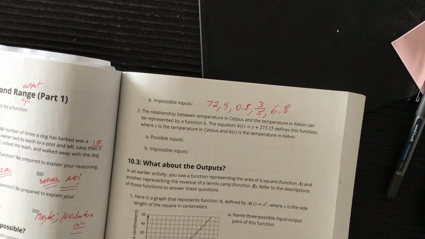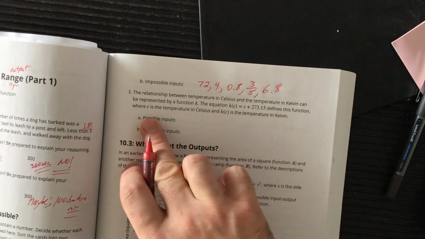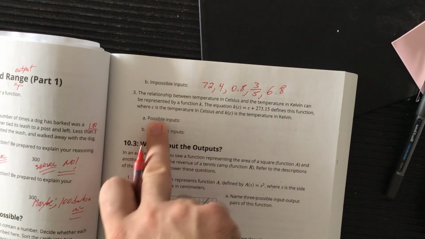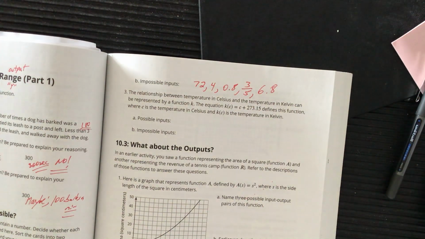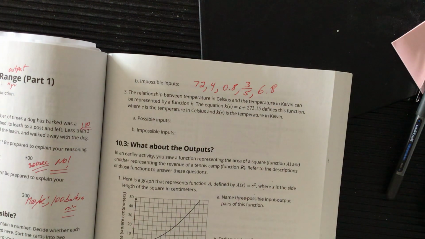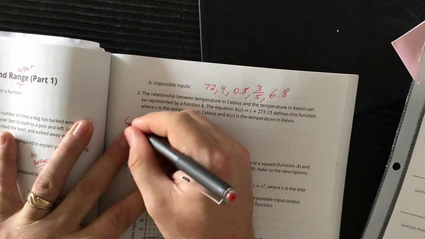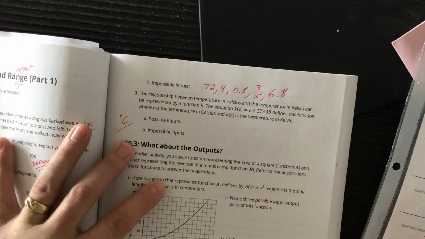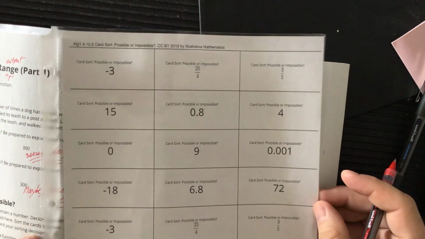Question 3. Connor, would you read that one, please? Nope, sorry, right above there. This number 3. The relationship between temperature in Celsius and the temperature in Kelvin can be represented by function K. The equation defines this function, where C is the temperature in Celsius and K is the temperature in Kelvin. Okay, so C is temp in Celsius. Degrees Celsius is our input. Which ones work? Which ones could be temperatures?